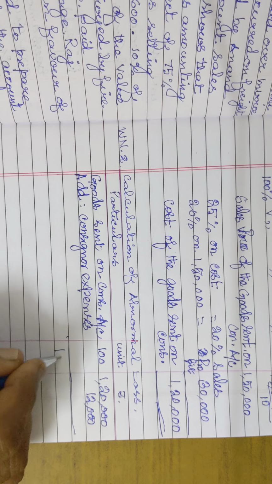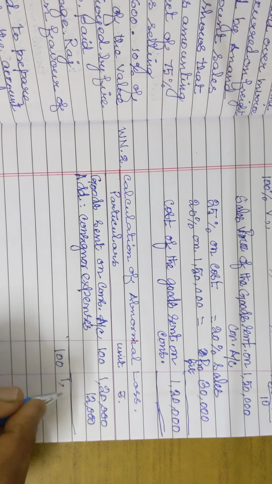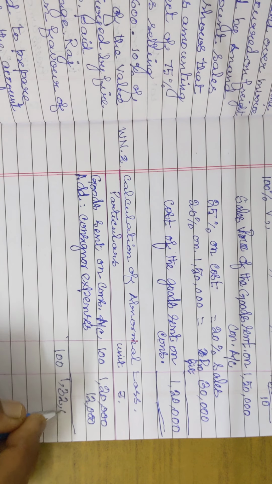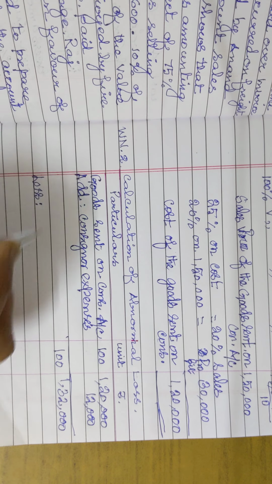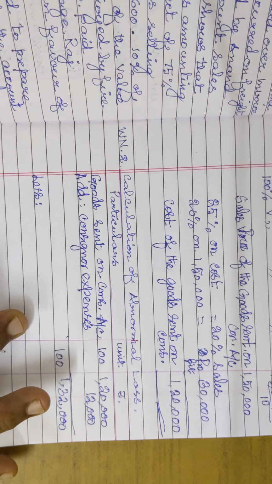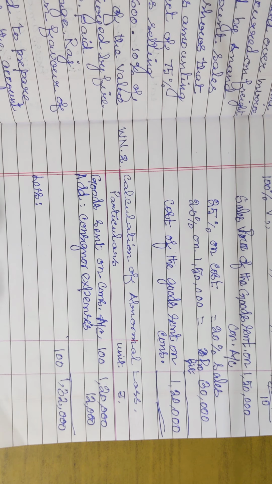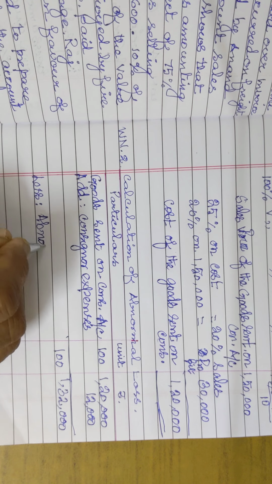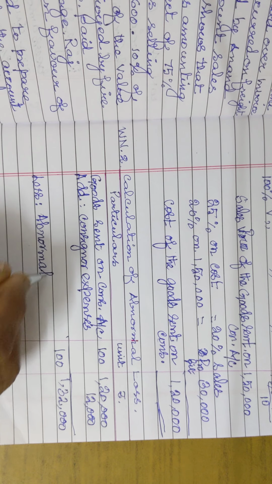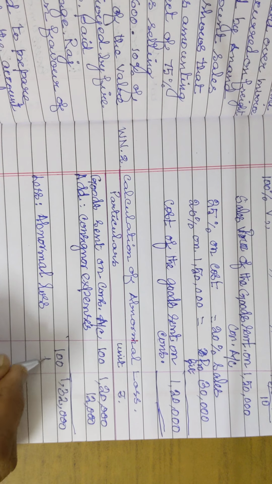So what is the total for 100 units now? The total cost has become 1,32,000. Now we are going to less the abnormal loss, because this abnormal loss has happened in the go down of the consignee. Since the consignee has not spent any direct expenses, we are not taking into account. Otherwise, you have to consider the direct expenses of consignee also, when the abnormal loss has happened in his go down. Abnormal loss, that is 10.